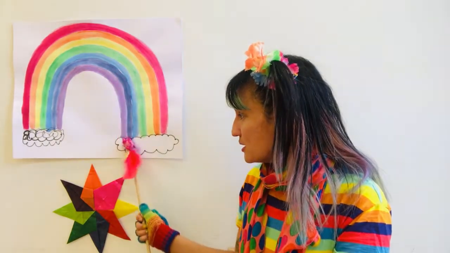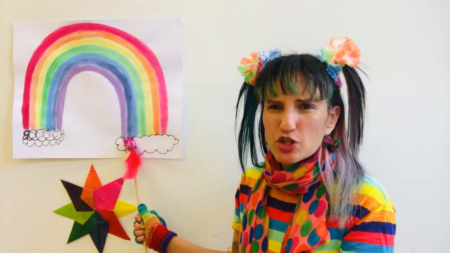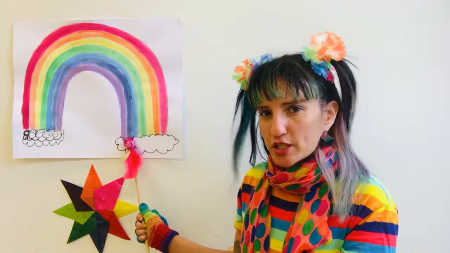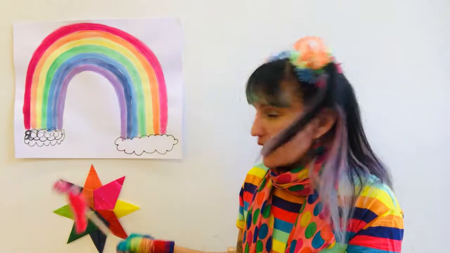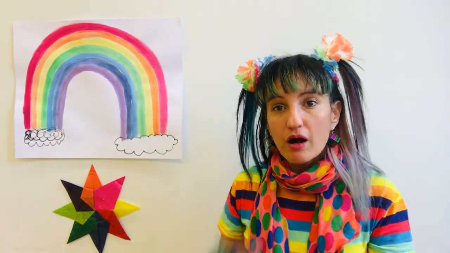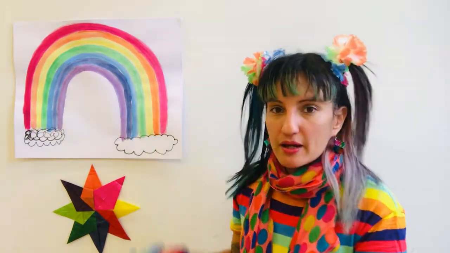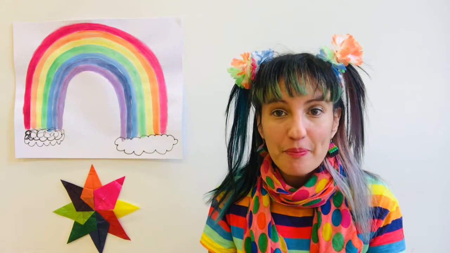The last 2 colors may be colors that you're not familiar with, but that's okay. As you can see, indigo is just a little bit darker blue, kind of like a darkish purple, and violet is a lighter color purple. And in English, we have a very special way of remembering all of the 7 different colors of the rainbow. We say Roy G. Biv.